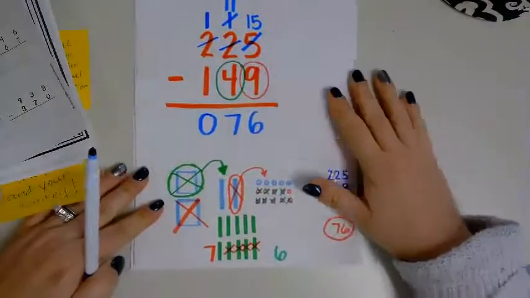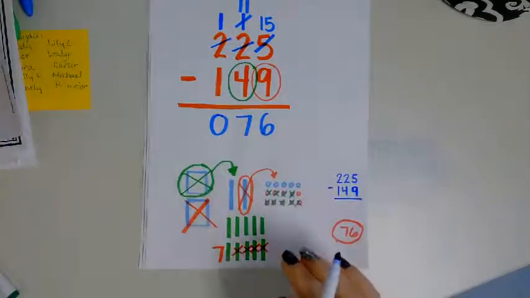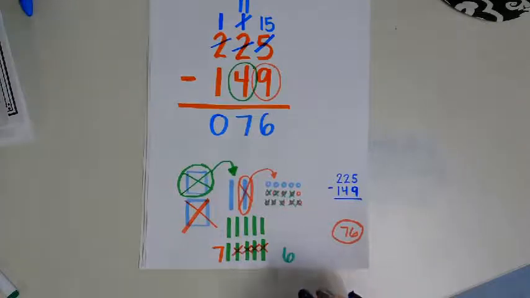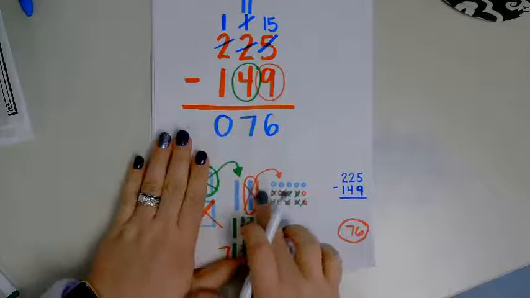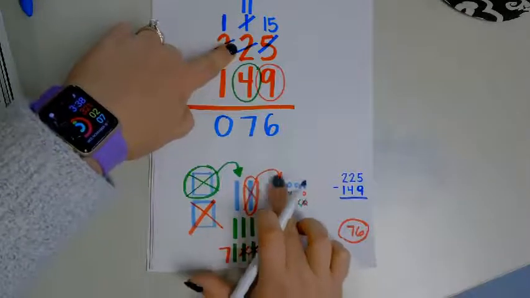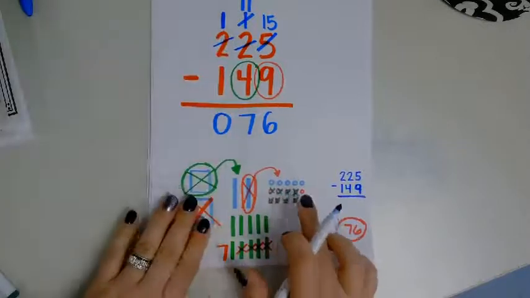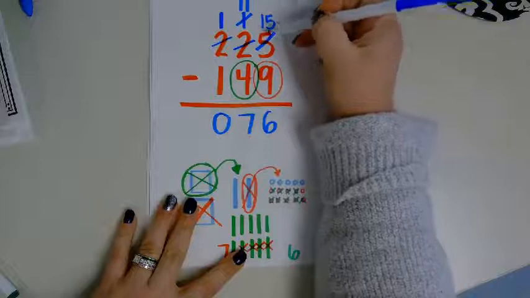We got the same answer for both of these. And the reason we got the same answer for both of these is because when I had 2 groups of 10 and I moved a group over, I then had 5, 10, 15 groups of 1s.